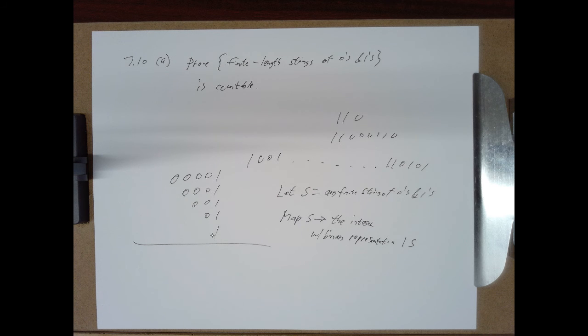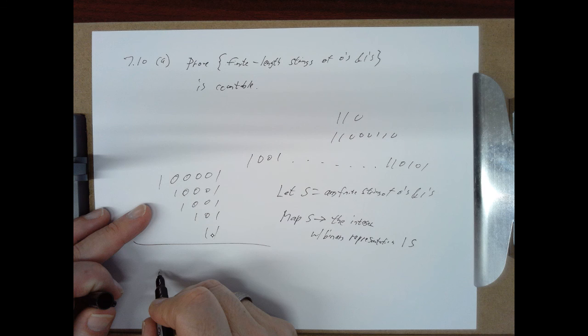Now this will map to the number 3, this will map to 5, this will map to 9, and they'll all map to different elements. And that will break your diagonalization, because the 6th digit of this number will get changed to a 1, that's fine. But when we're done, we're going to end up with a number.